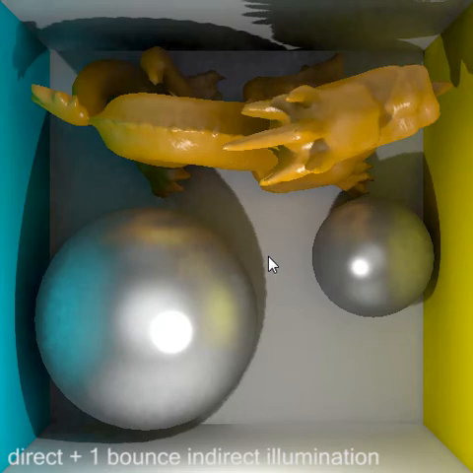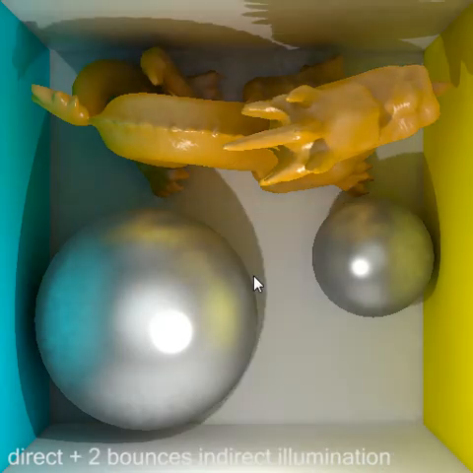We can also enable multi-bounce indirect lighting by treating the scene points as shading points and using the same projection algorithm to update the diffuse radiance at each point. Here we compare direct lighting with 1, 2, and 3 bounce indirect lighting.